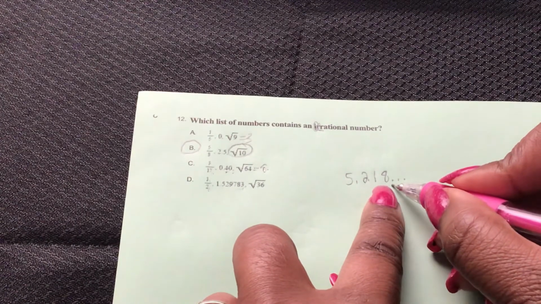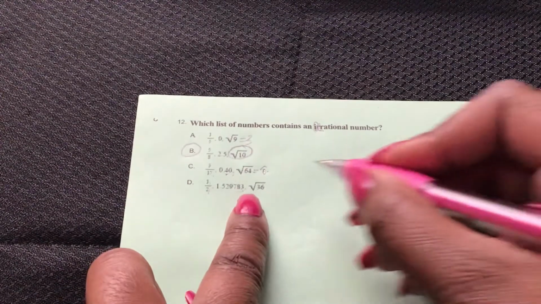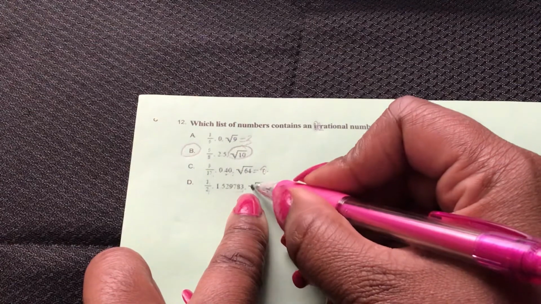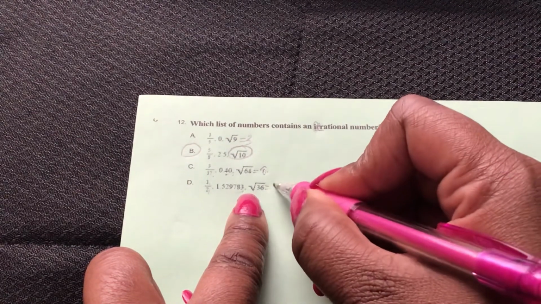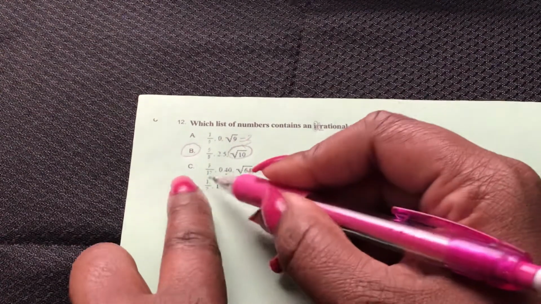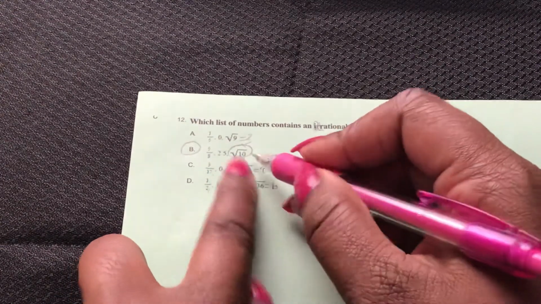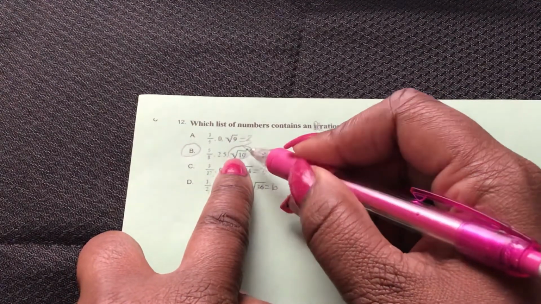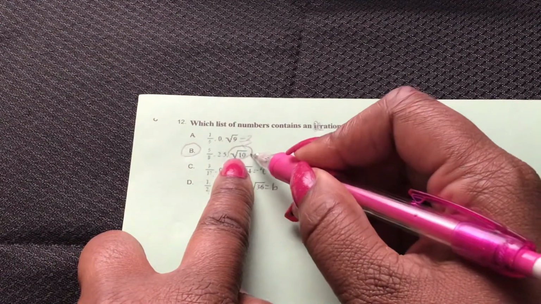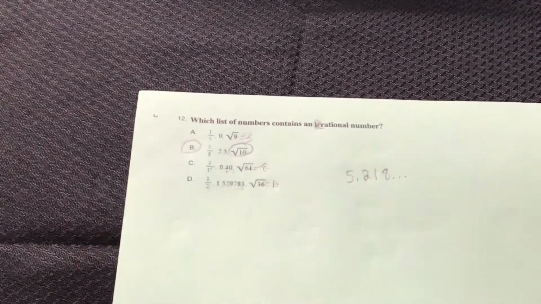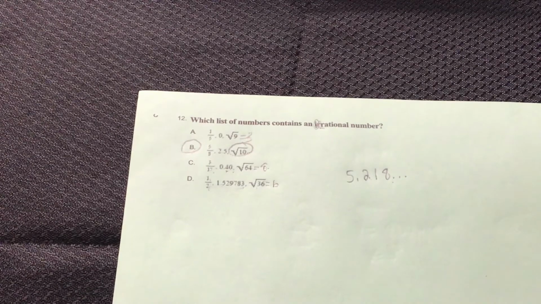This is irrational. This number right here is a perfect square root. This is equal to 6. So all of these numbers are rational. All of these numbers are rational. This number is irrational because, again, the answer is a decimal. Okay? All right. Good job.